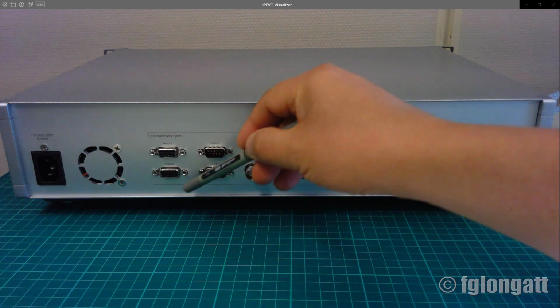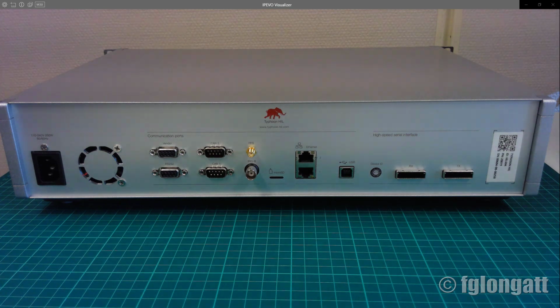Finally, there are here two more communication ports. You must recognize them because those ports are basically a connector that has been in the market for a while in telecommunications. Those ports are RS-232.